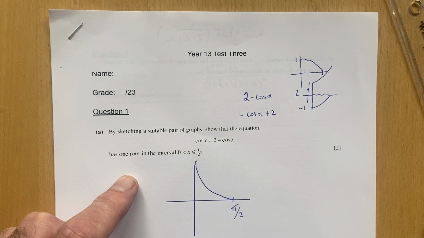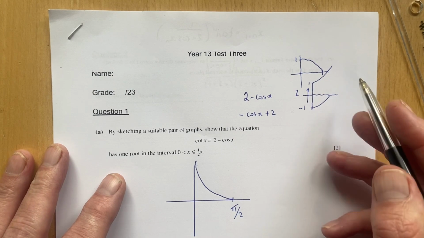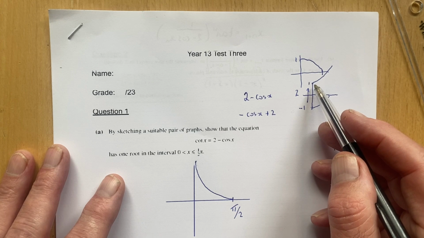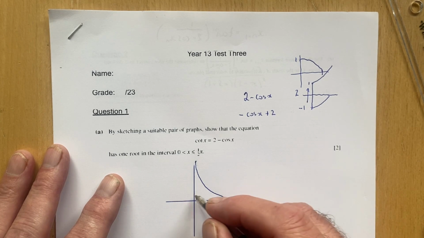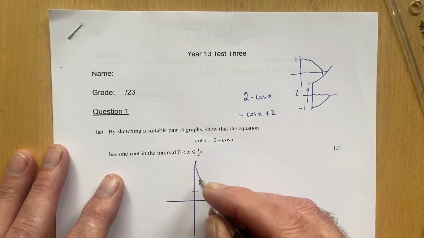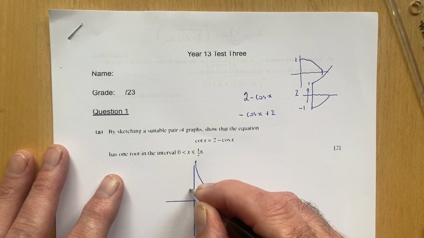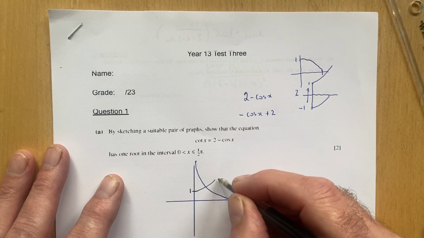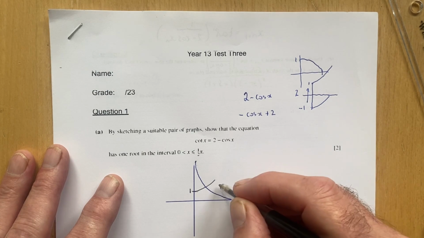So what would happen now, this graph of minus cos x plus 2 does something like this, starting off at 1, and goes up like that.